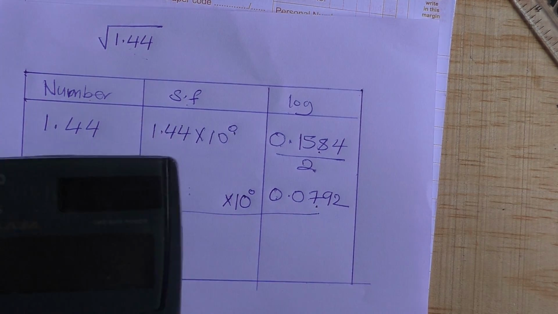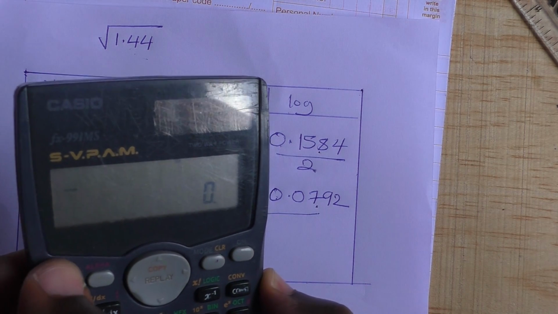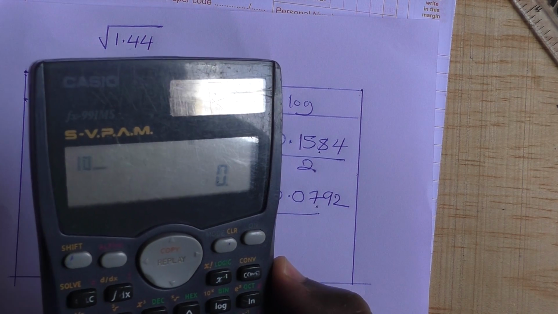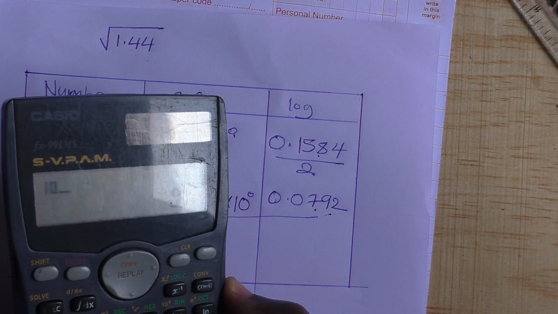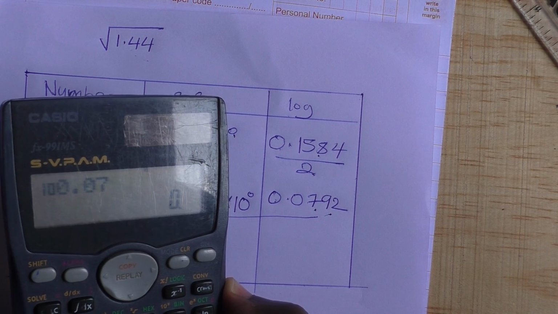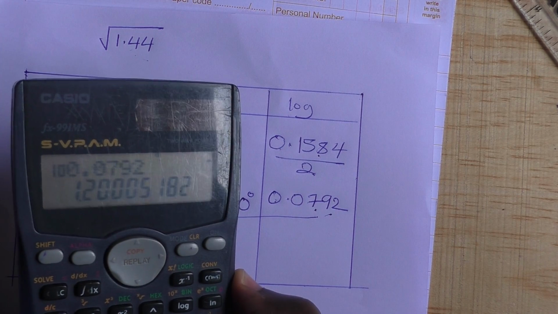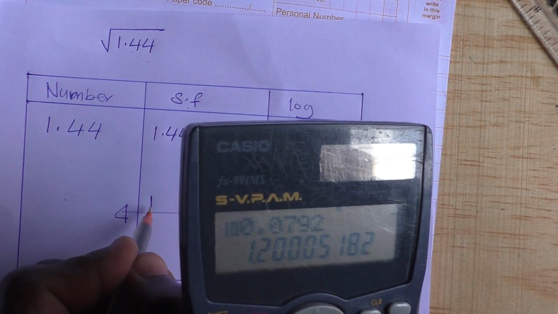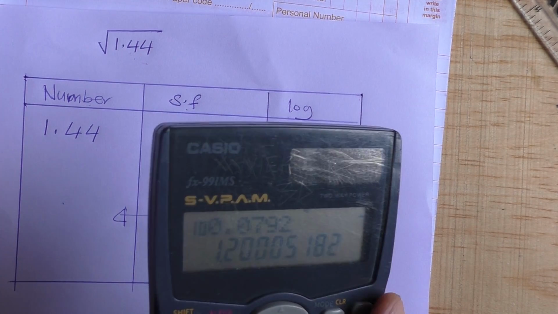So you press the anti-log, that is shift, then log. It brings that sign of 10. You put in this figure, that is 0.0792. You press equals, so you get 1.20005. We can ignore that.